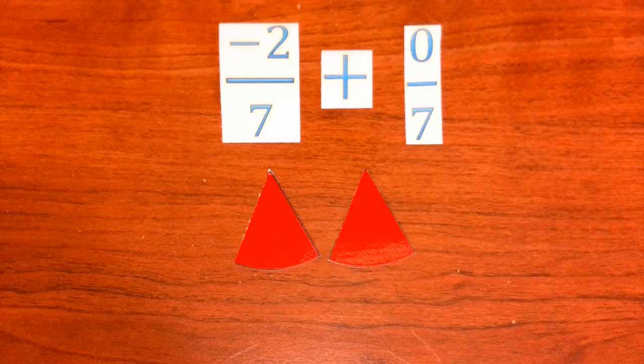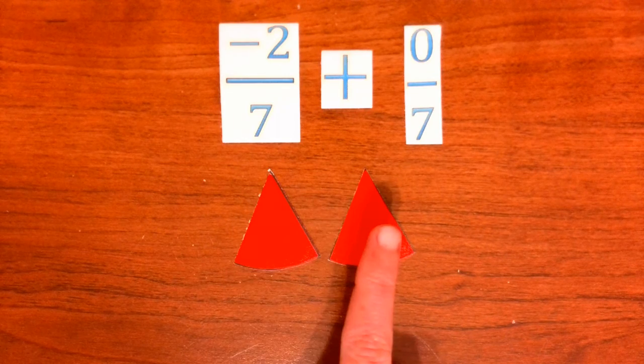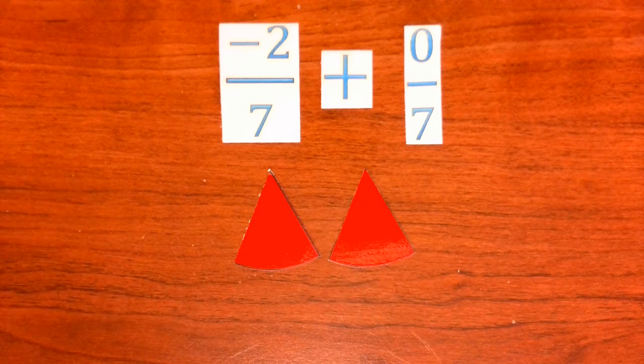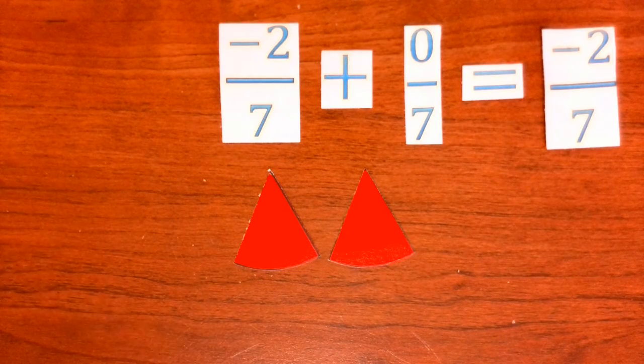And there you go. To figure out what negative 2 sevenths plus 0 sevenths is, I simply figure out what the total is. And the total is negative 1 seventh and negative 2 sevenths. So negative 2 sevenths plus 0 sevenths is equal to negative 2 sevenths. This makes sense because I'm getting something and then I'm getting nothing. So I'm left with that original something because that nothing, that 0 sevenths, does not do anything.